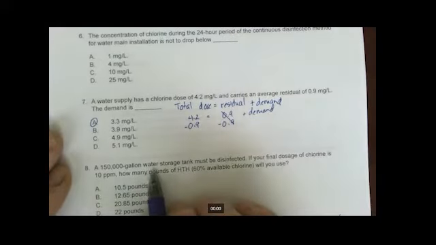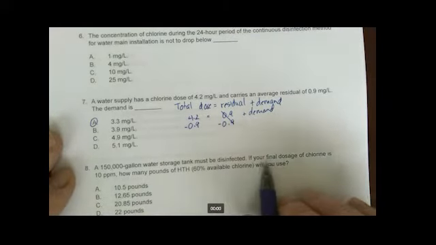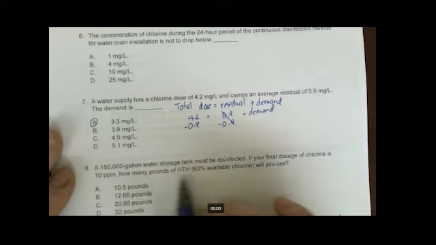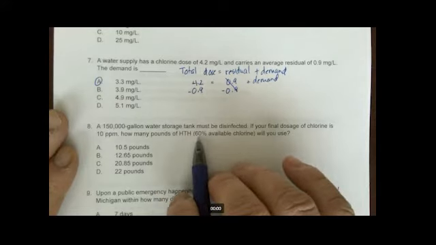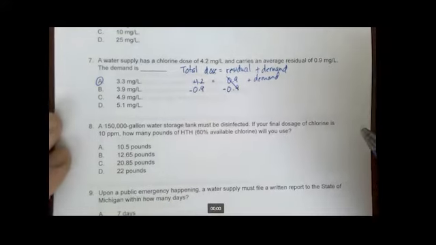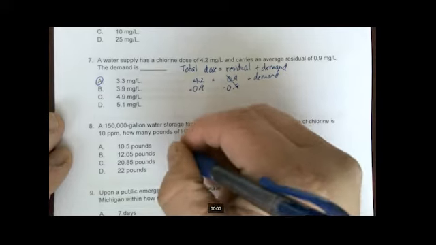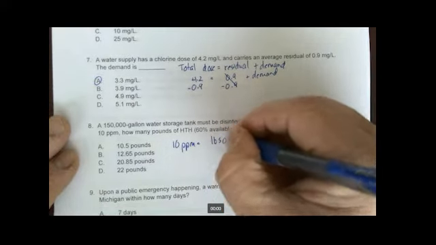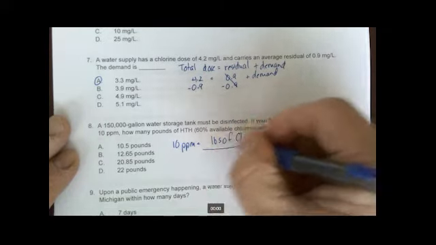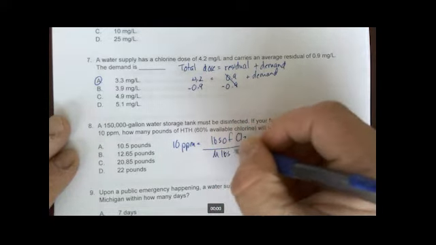All right, there's another math question right below this. A 150,000 gallon water storage tank must be disinfected. If the final dosage of chlorine is 10 parts per million, how many pounds of HTH, which is a common name for calcium hypochlorite, 60% available chlorine, will you use? So I'm going to go ahead and put my 10 parts per million into my parts per million equation, and then you have pounds of Cl2 over my million pounds of water.